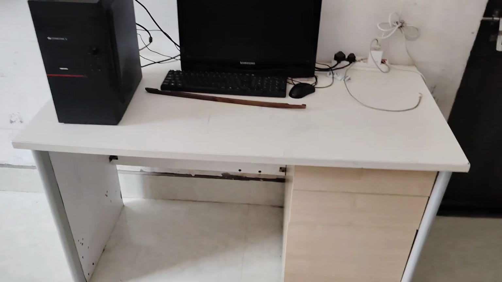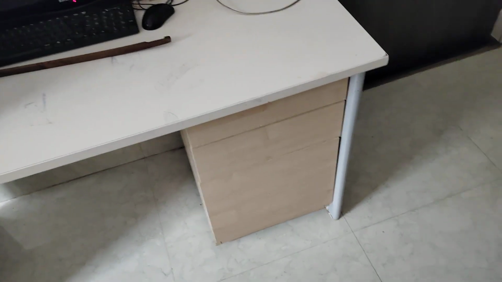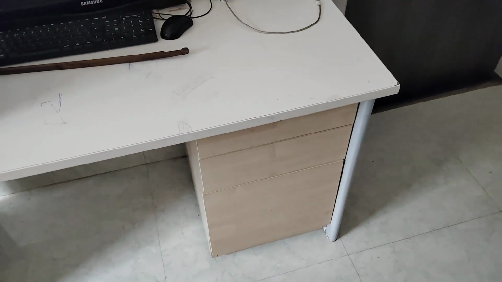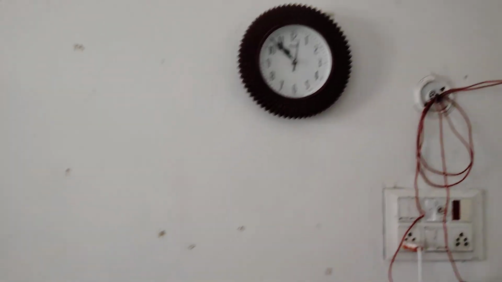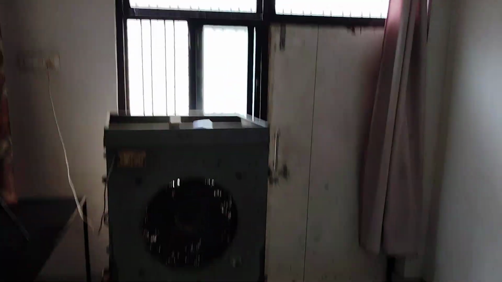I have this table for my personal computer in the class, which I bought from the market for maybe 5,000 rupees. It's a good table for the computer, and it has some drawers to keep my equipments inside. I have a clock on my wall. I have a board which I use to teach computers sometimes according to the theory. And all these things, as you can see, are in my class.